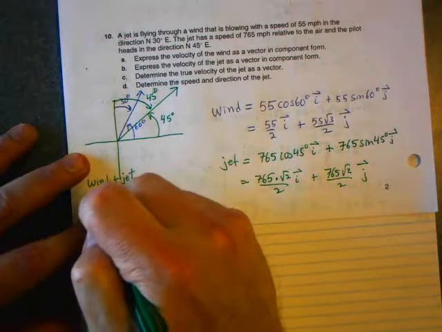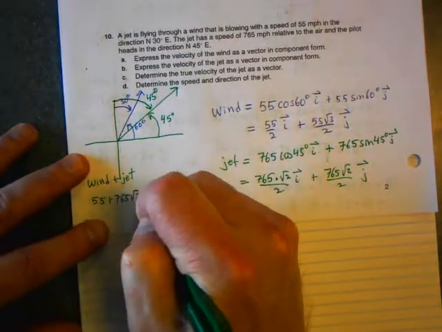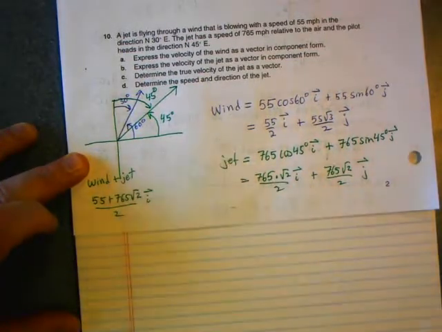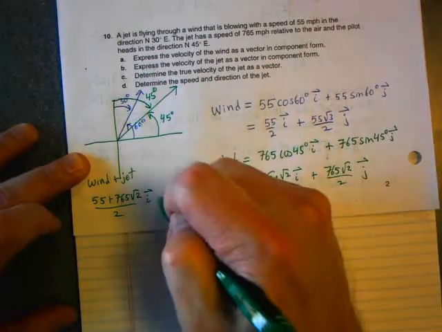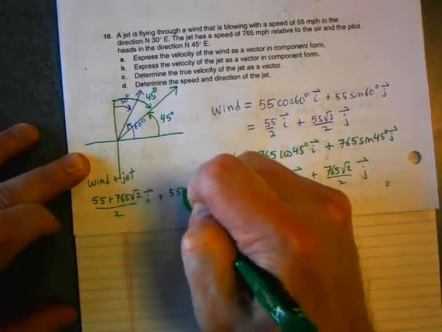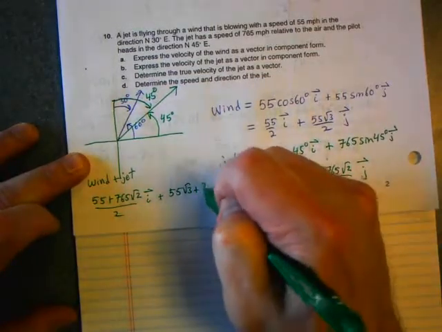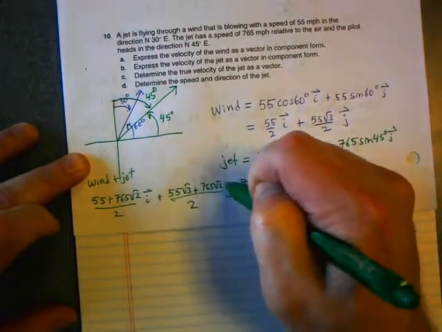It's 55 plus 765 square root of 2 all over 2 i plus 55 square root of 3 plus 765 square root of 2 all over 2 j.